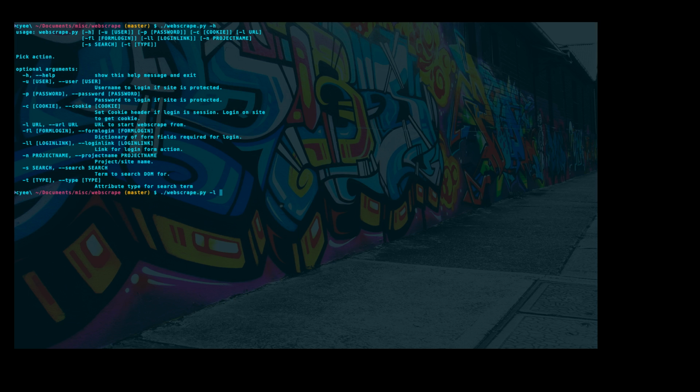I'm going to put in our base link for our base of where we actually want to do the scraping. Then I'm going to do deck 12, if I can type.